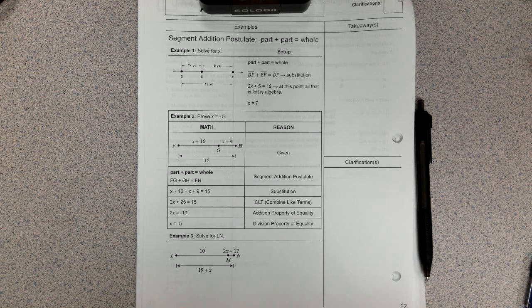Okay, in this video we're going to go over all things segments: segment addition postulate proofs, part plus part equals whole problems, how to find fractional distance, using ratios and fractions in order to find the location of new points. So we're going to do it all.